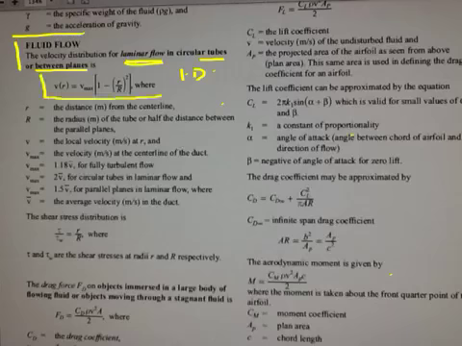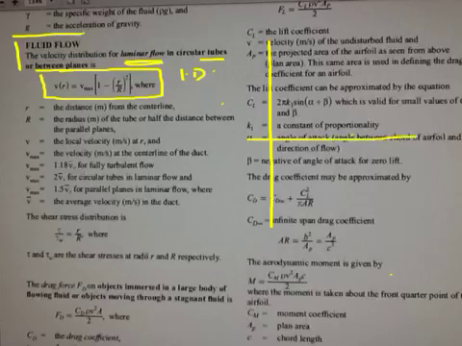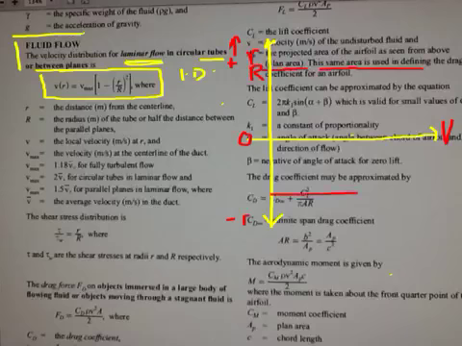You might recognize this equation, but it's basically the equation of a parabola, where I'm just going to draw the axes here. This axis right here is the velocity. This is r. Let's call this 0. This is plus r and minus r. And at some distance that we call capital R, plus and minus capital R, we know that when r equals capital R, the velocity goes to 0.